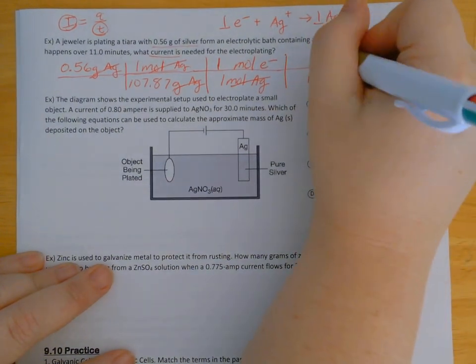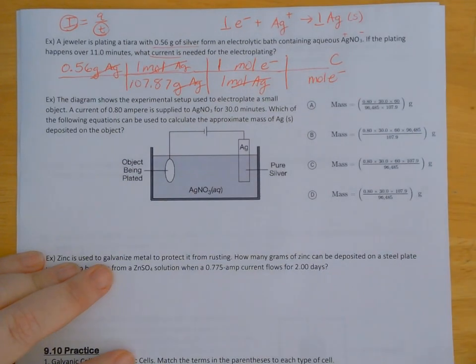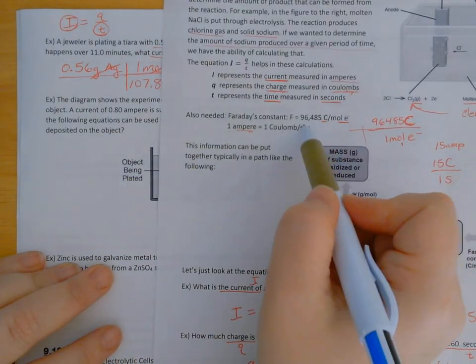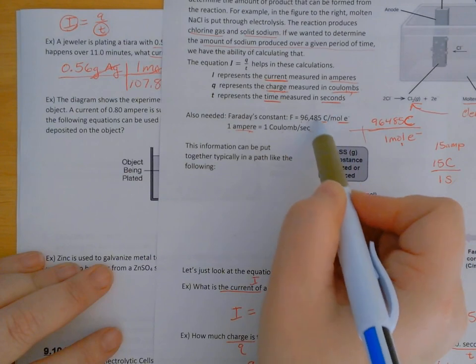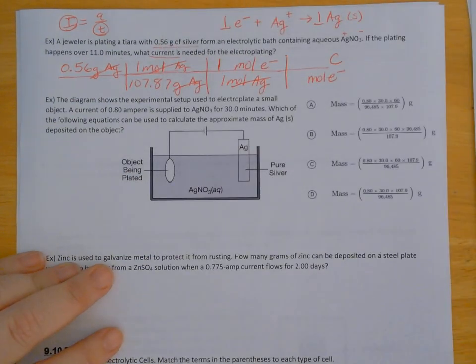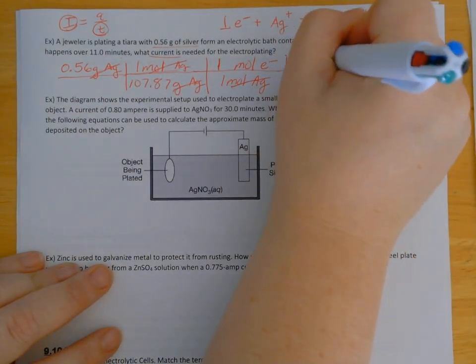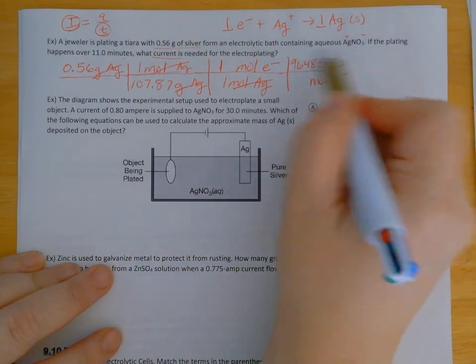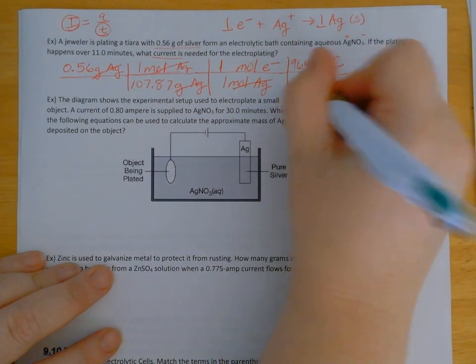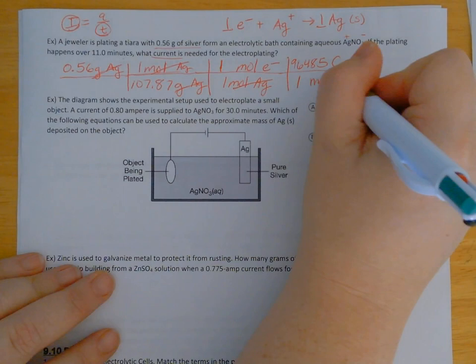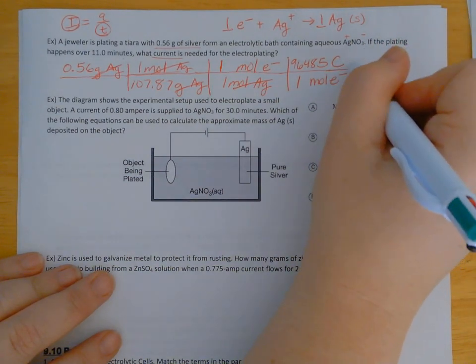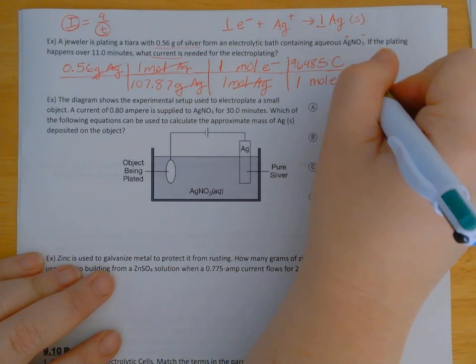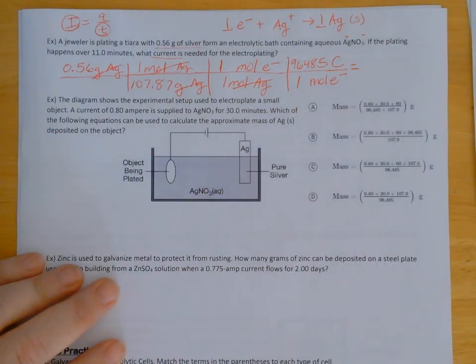I want my coulombs to be on the top. So if we look at this, 96,485 goes with the C per mole. So 96,485. Again, this is on your equation sheet. Coulombs per mole, so in 1 mole of electrons. So now if I solve that, I've got coulombs, I've got charge.